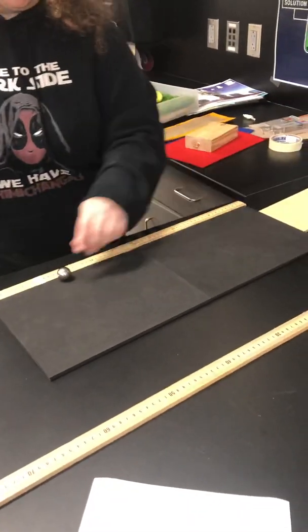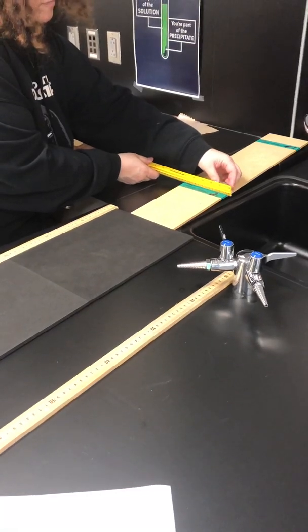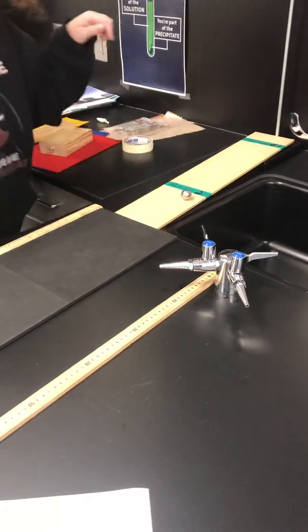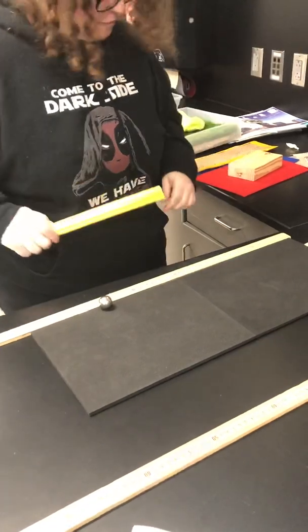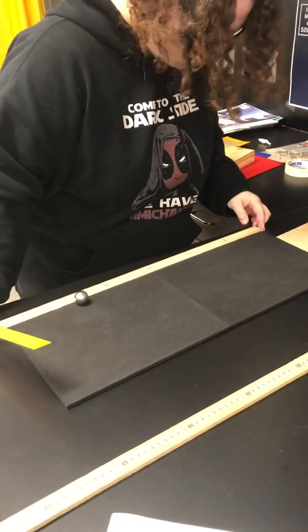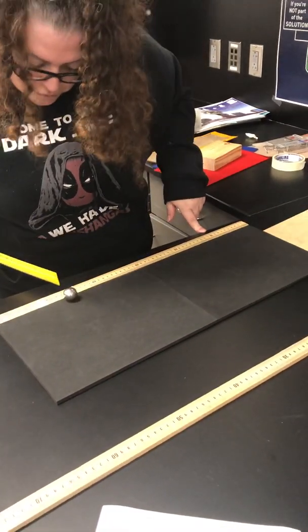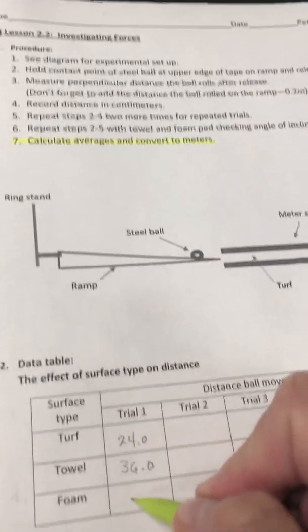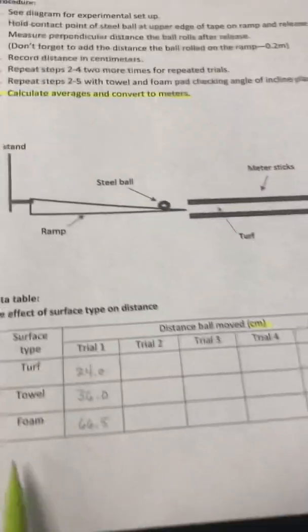Now, we're not going to count that one because it actually ran into the meter stick. We don't want that, and that could affect our results. I want you to think about why that could affect our results. Let's see this one now. Ooh, it stopped just shy, so that's good. So now measuring, using the meter stick to help measure the distance traveled. 46.5, so 66.5. Remember, we have to add the 20 centimeters, so 66.5 centimeters on the foam.